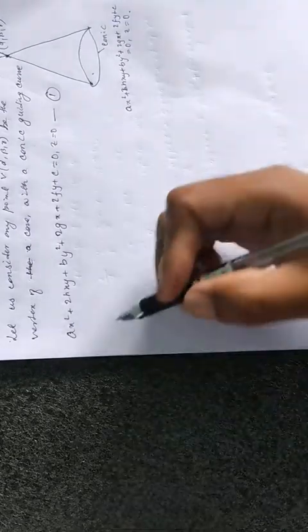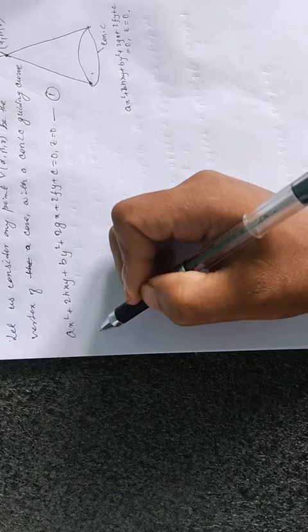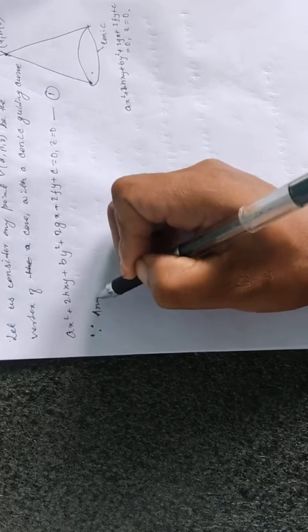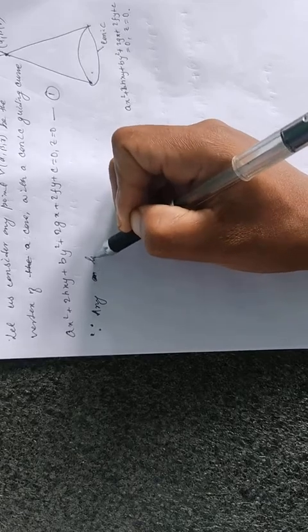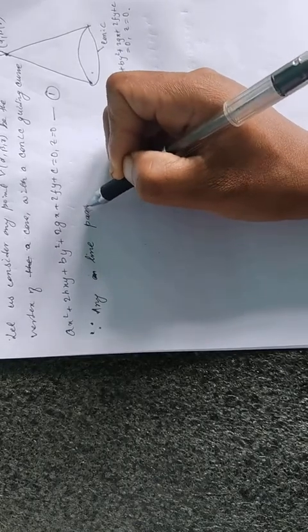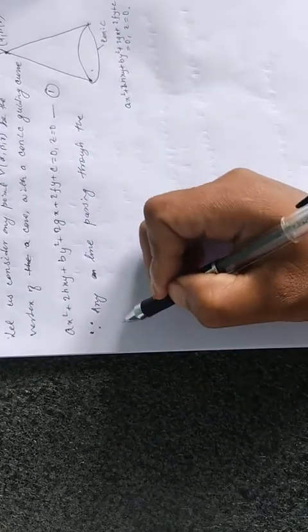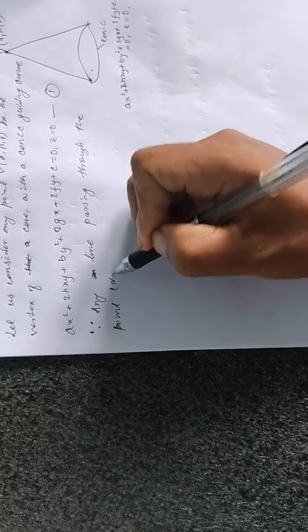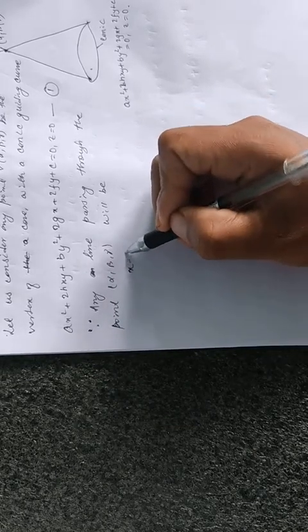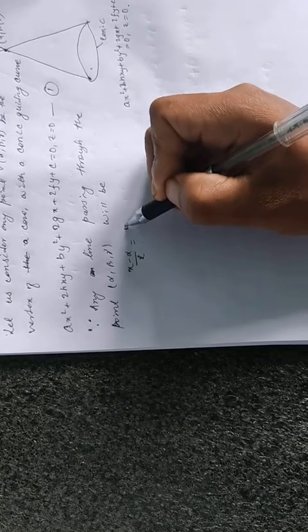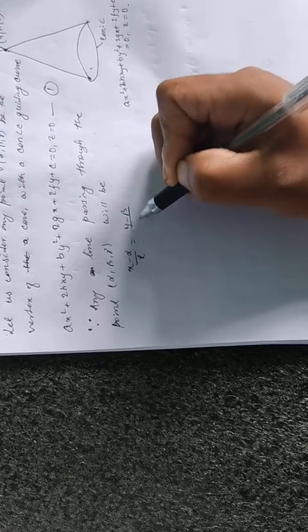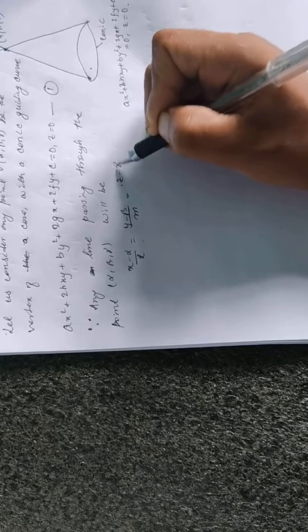Now using the same process, any line passing through the fixed point, the vertex alpha, beta, gamma, will be (x minus alpha)/l equal to (y minus beta)/m equal to (z minus gamma)/n, where l, m, n are the direction cosines of that line.